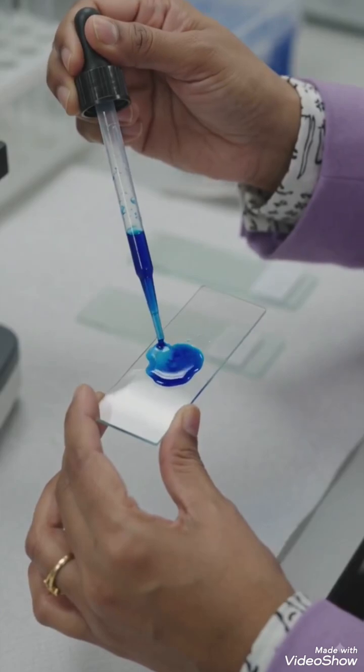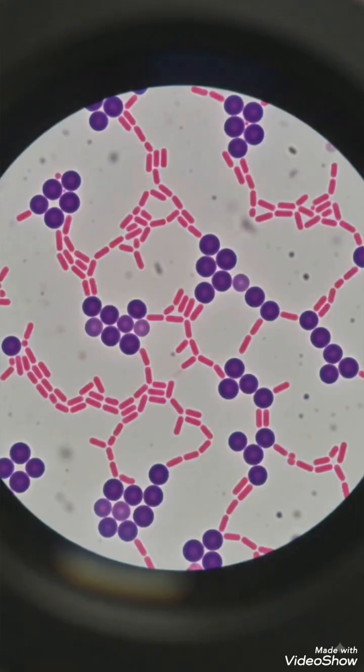Staining techniques are indispensable tools in microbiology. They help visualize microorganisms. Through the microscope, the invisible microbial world becomes visible.